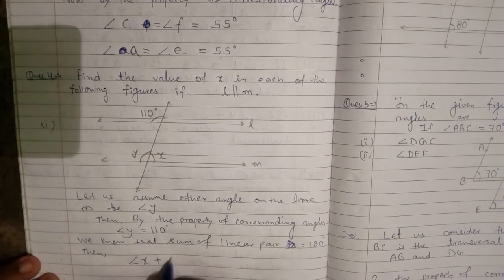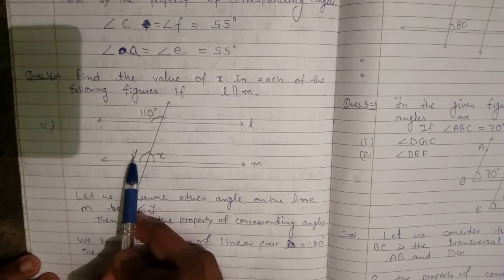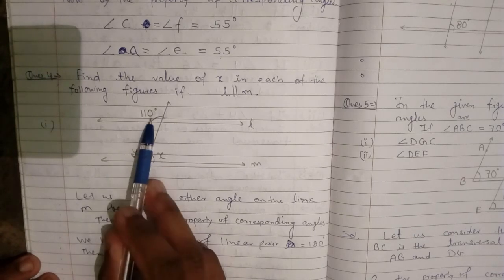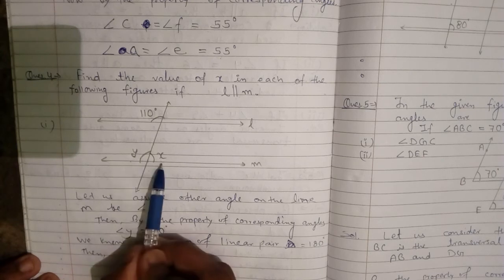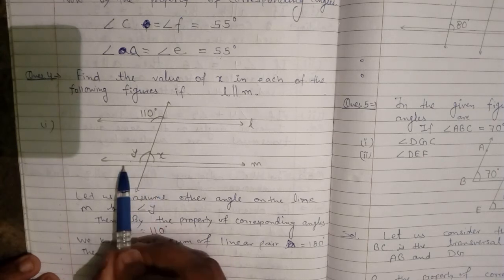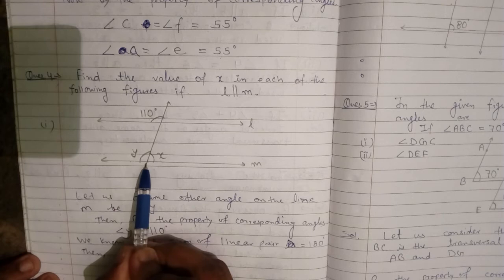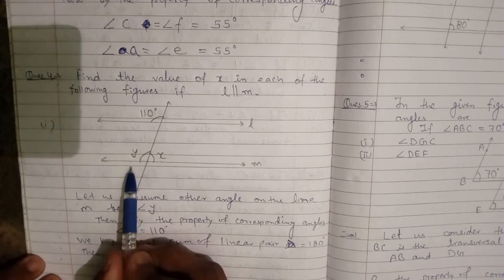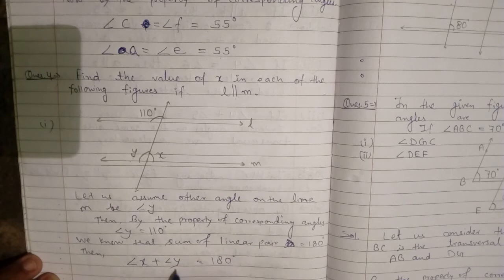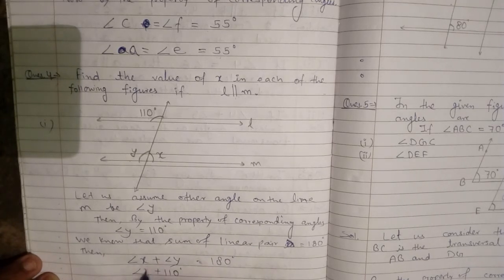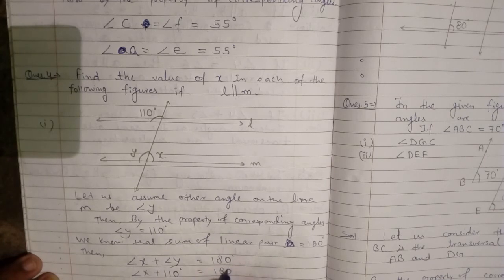Angle x plus angle y. Now student, angle y is equal to 110 degrees, they are corresponding angles, and angle y and angle x are linear pair angles. They are angles on the same vertex and on a straight line. Then we will put the value of angle y, which is 110 degrees. After solving it, we will find our required angle x.